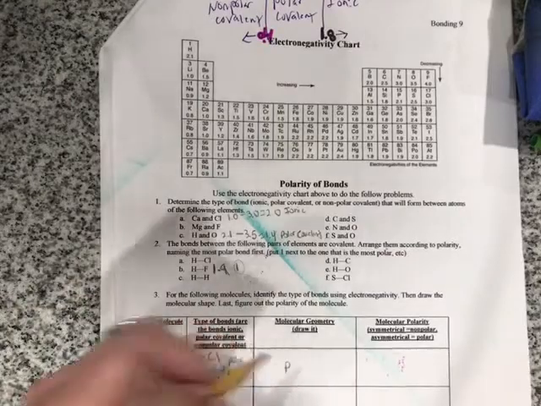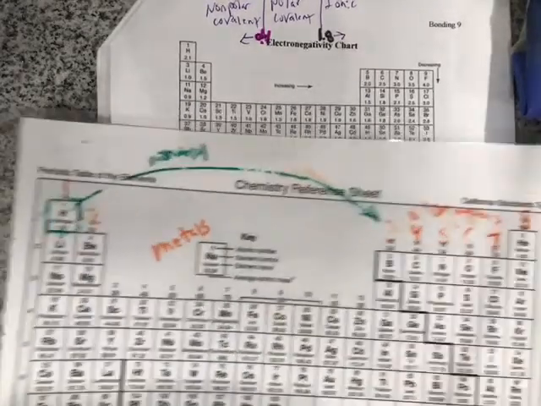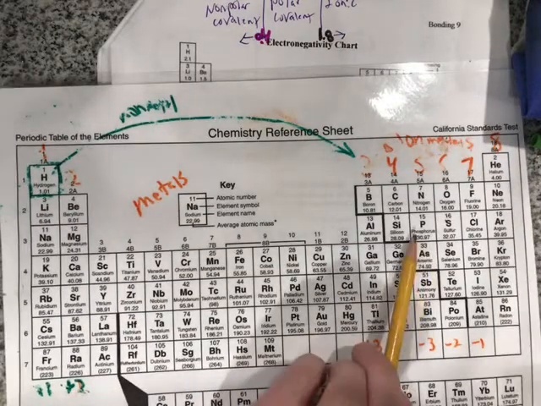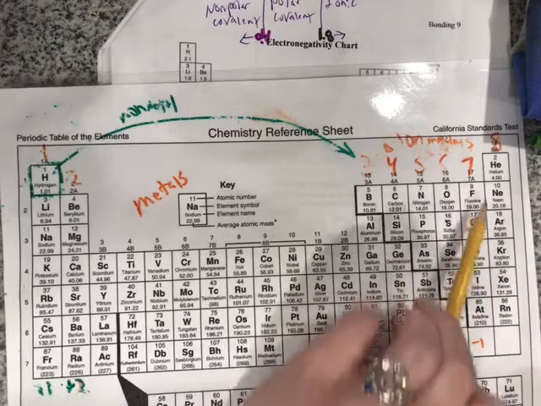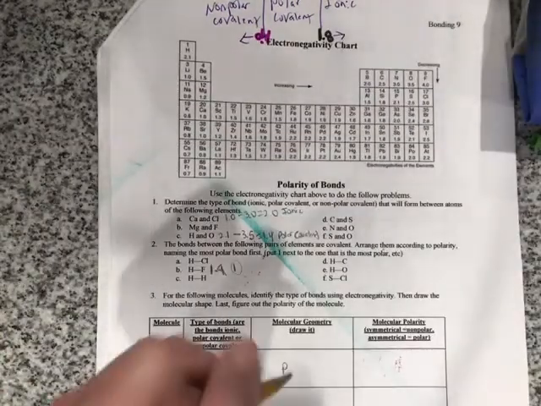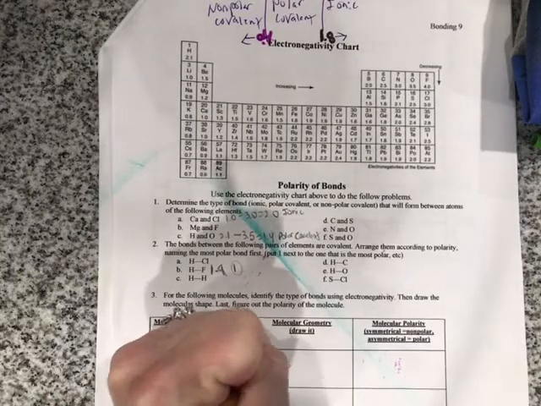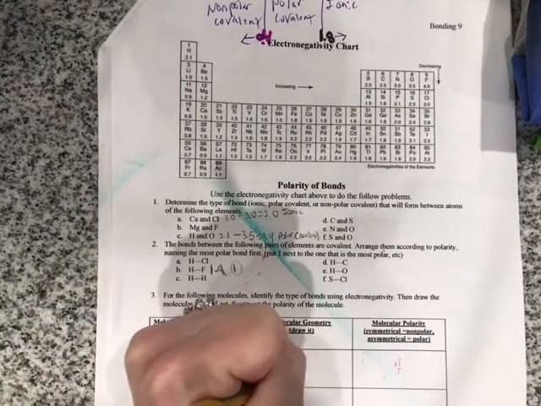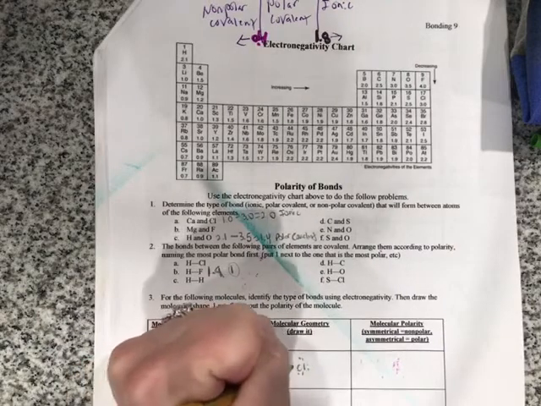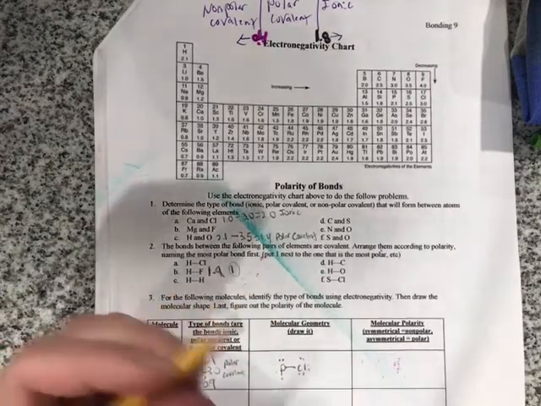Now I need to draw it. So we're going to use our valence electrons for that. Again, not something you need to memorize. I wish you wouldn't. I wish you would just write it in. I've washed this enough times. It's starting to get a little messy. So phosphorus has 5 and Cl has 7. So 5 valence electrons and 7 valence electrons. So 1, 2, 3, 4, and 5. Chlorine has 1, 2, 3, 4, 5, 6, 7. I'm going to let it connect by a line just so it's a little cleaner.